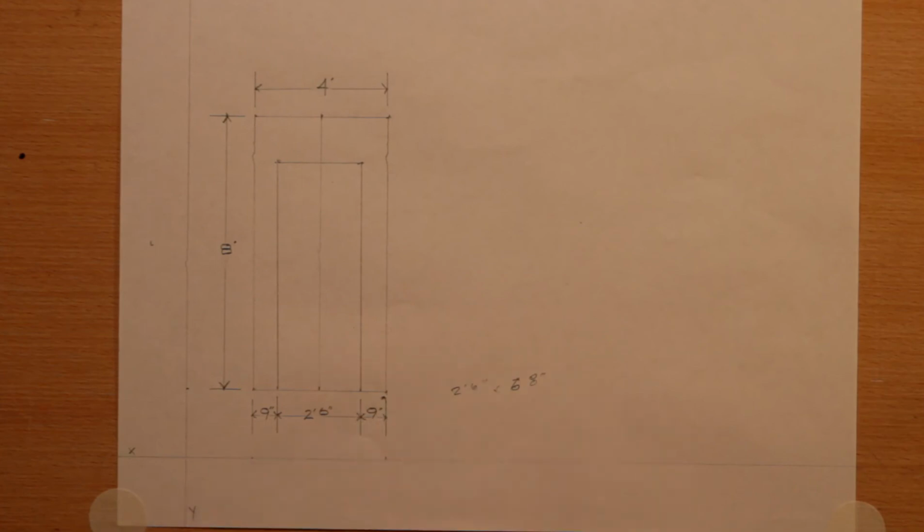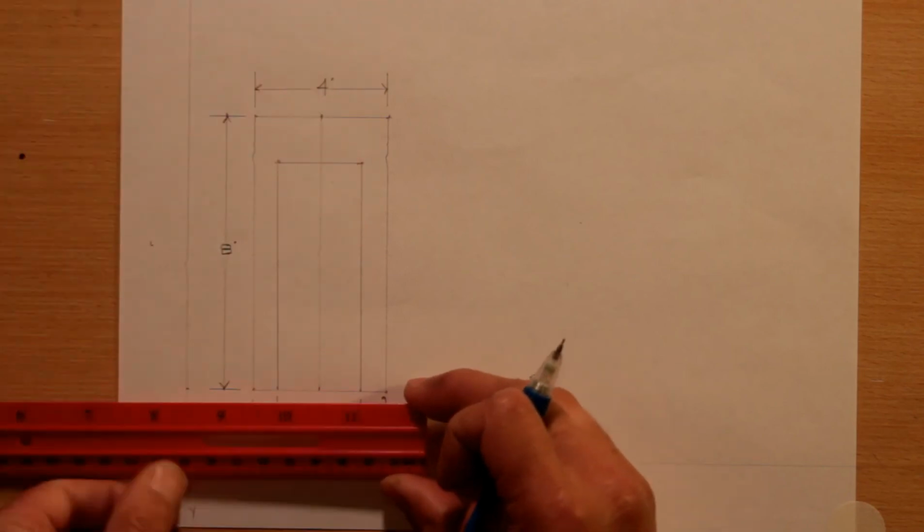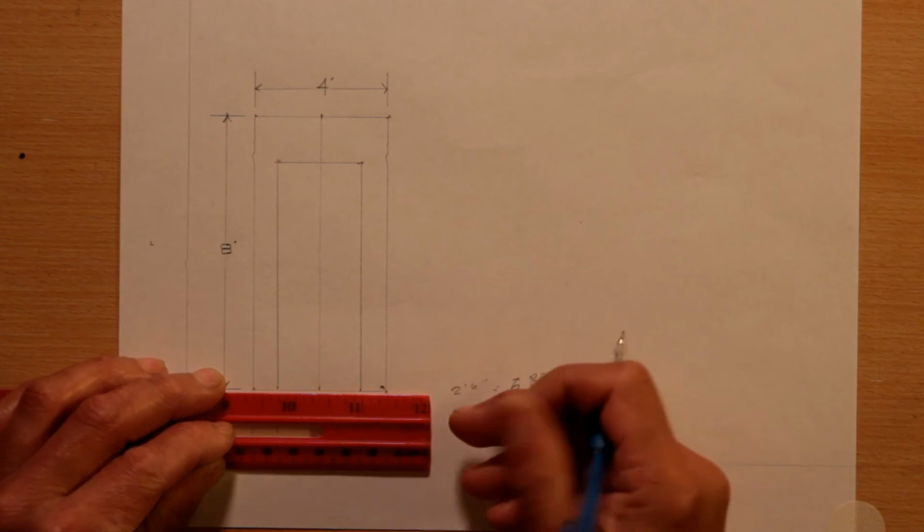So again, set your ruler, your lines a 1/2 inch long and 1/8 inch away from the flat.